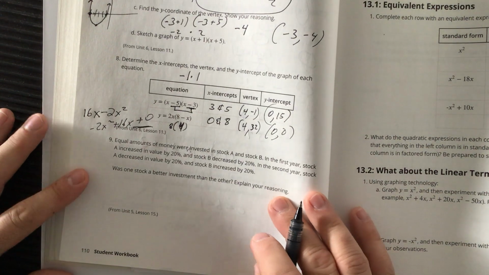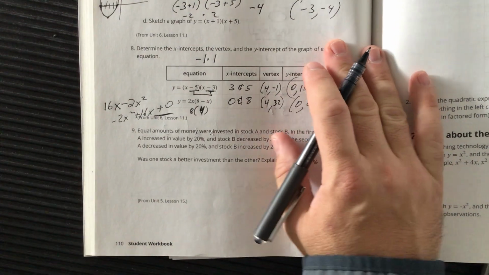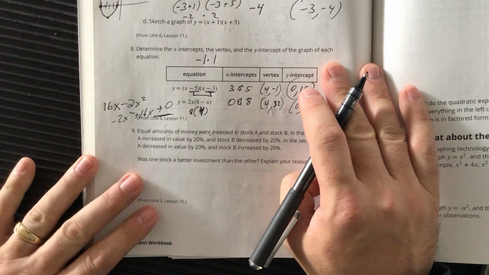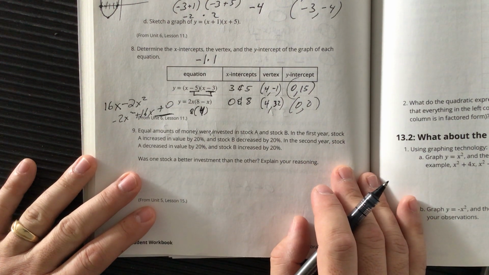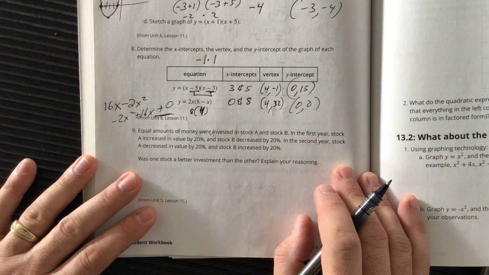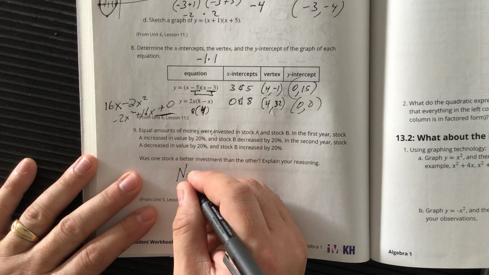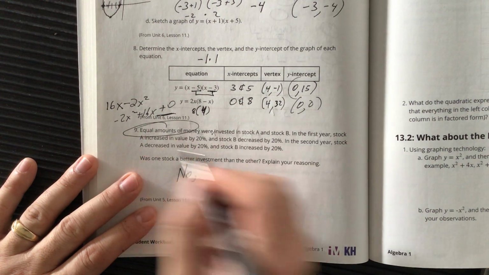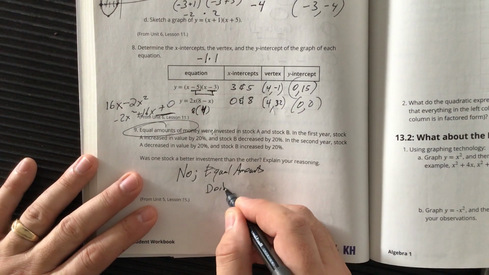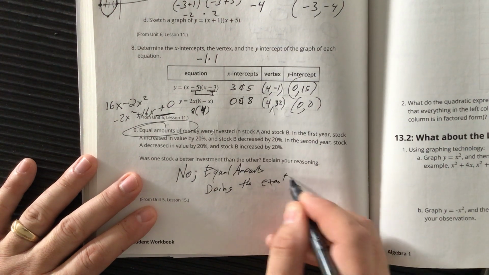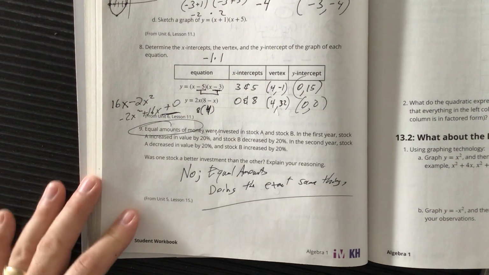Question number 9. Was one stock a better investment than the other? One increased by 20, the other one decreased by 20. Second year, A decreased by 20, B increased by 20. Why no? Because they're equal. It says you're putting equal amounts in, and you're doing the exact same thing. So equal amounts doing the same thing to them will not change your answer.